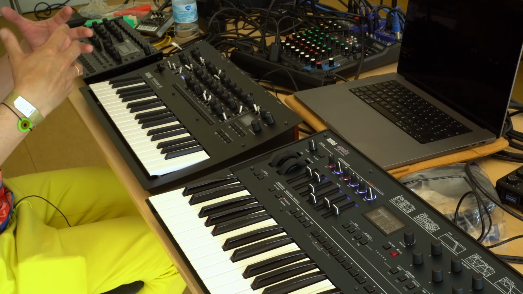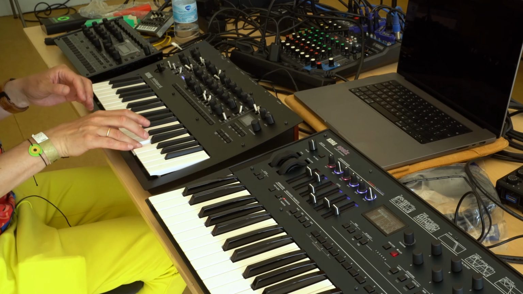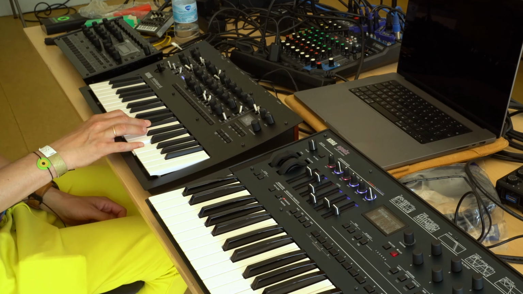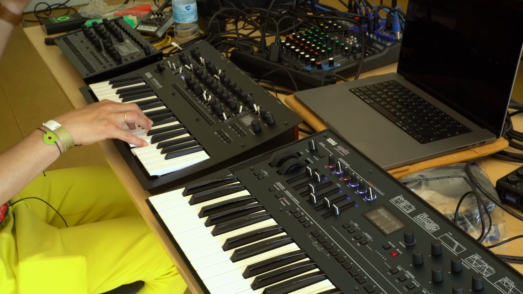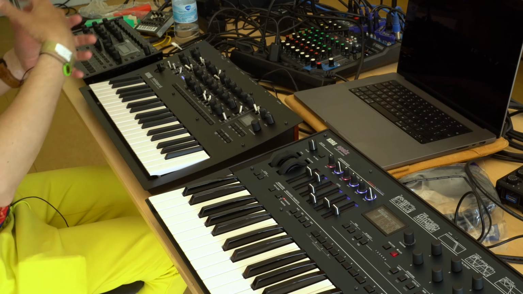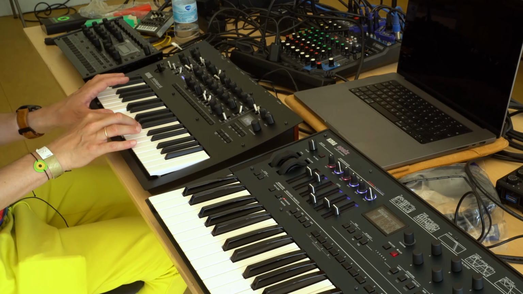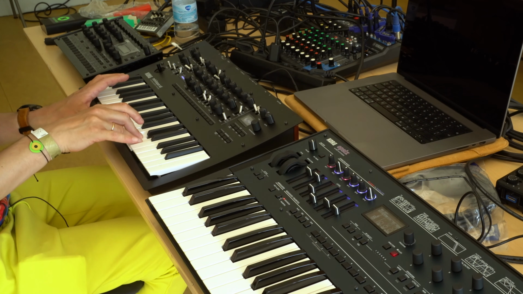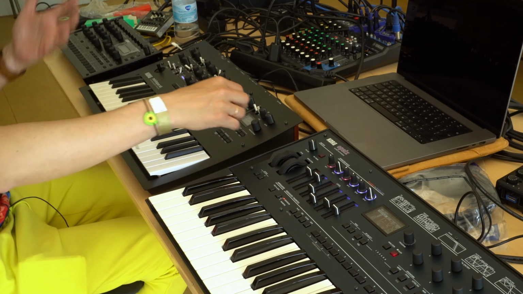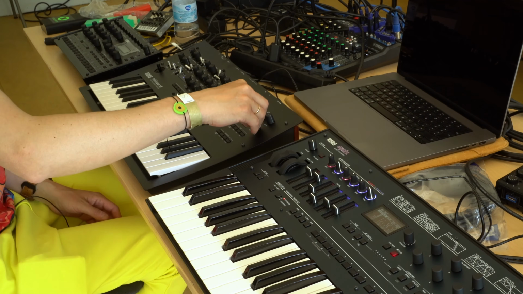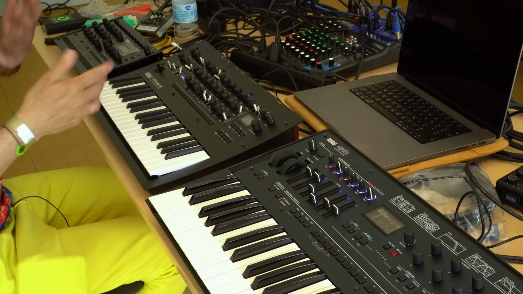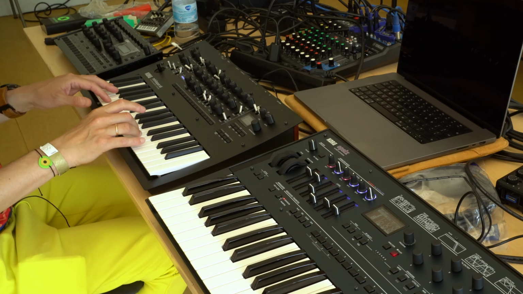And because we have very cool modulation generators, they can sweep the FM modulation depth in very different ways. It's more like a different way to interact with how you play, which is very fun.